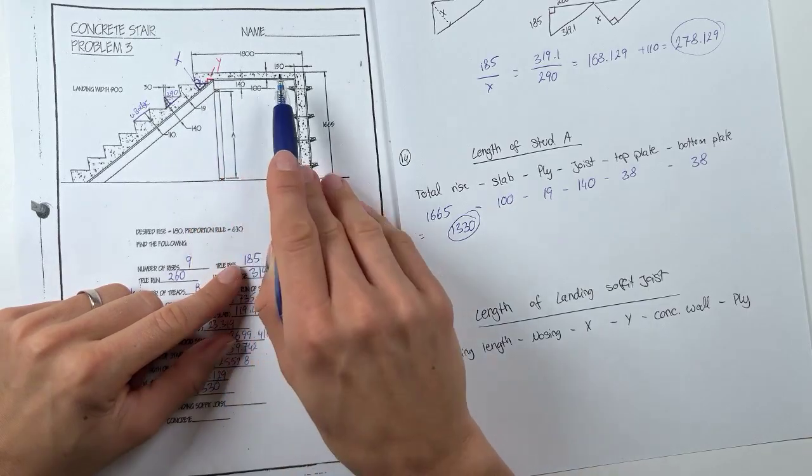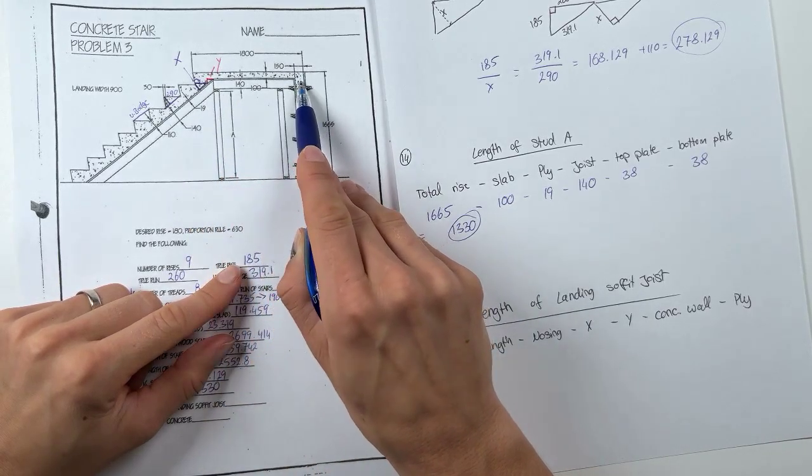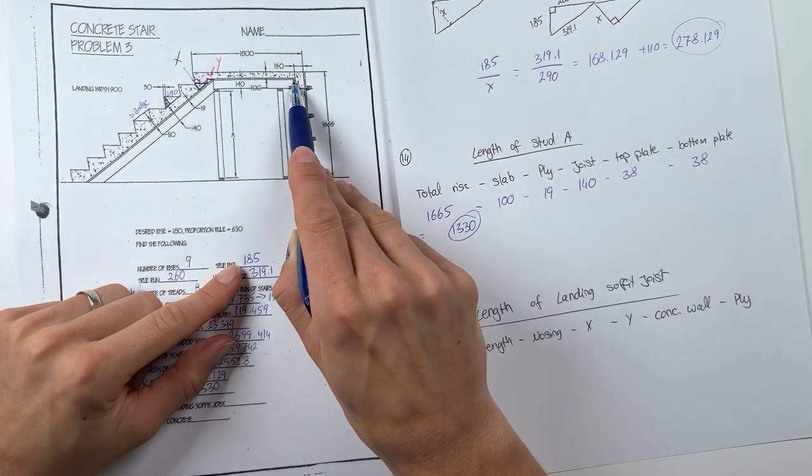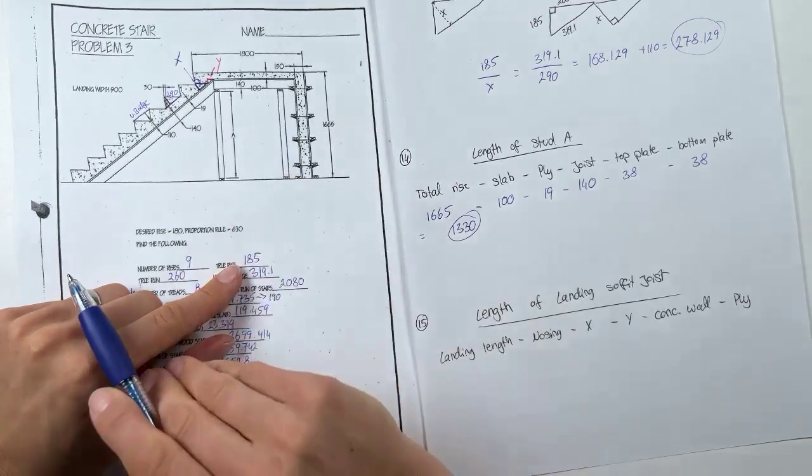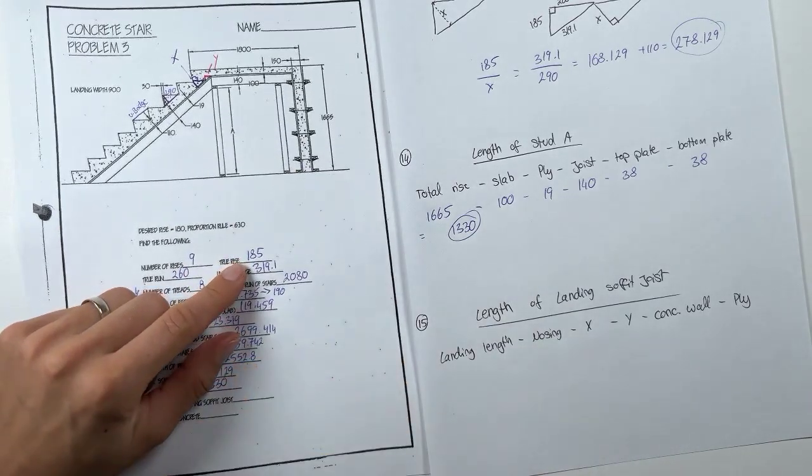That's it for this side. Then we have to look on the other side. We subtract our concrete wall, and we have to subtract that piece of plywood. And that's it. So let's pop in those numbers.